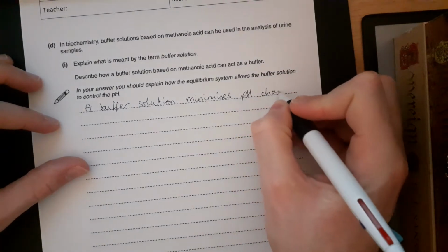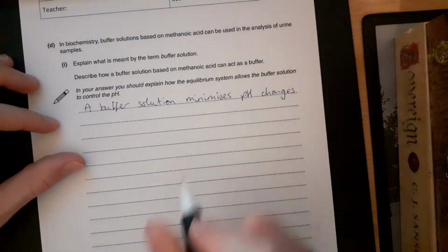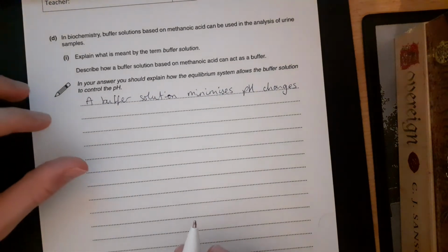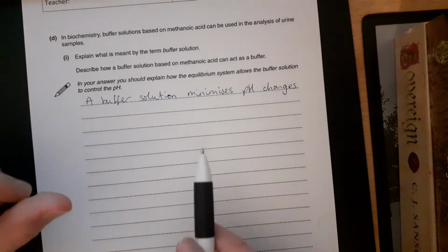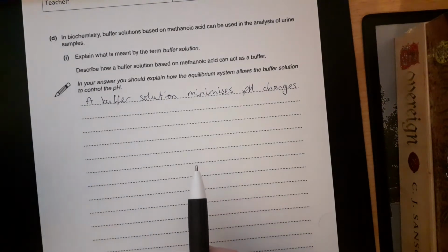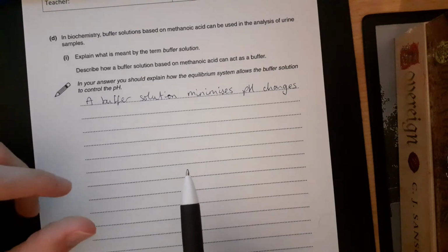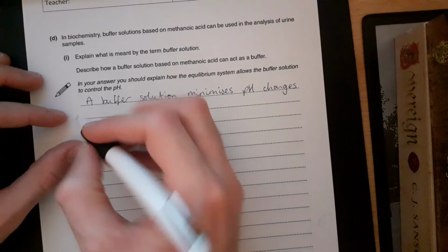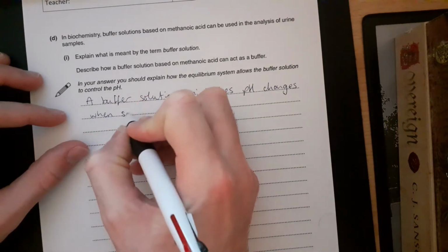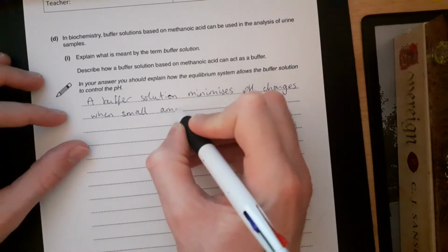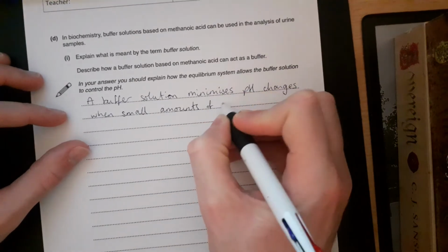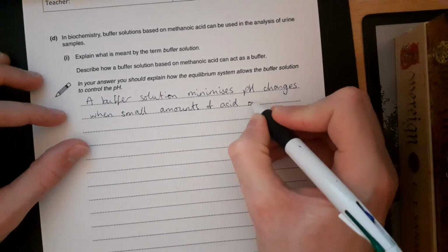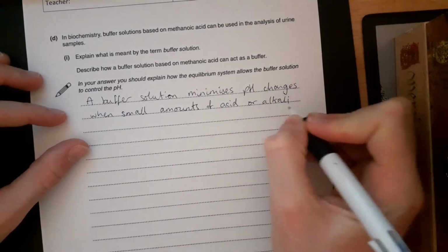It doesn't keep the pH exactly the same, so we need to be really careful with how we're wording this. You cannot say a buffer solution is something that keeps the pH the same or maintains the pH. It minimizes the change. So the pH will change, but it won't change very much. And it's not magic, right? It minimizes pH changes when small amounts of acid or alkali are added. If you add loads of acid to it, it's not going to be able to cope with it. The pH is going to change massively. But if you add small amounts of acid or alkali, then it will minimize the pH change.